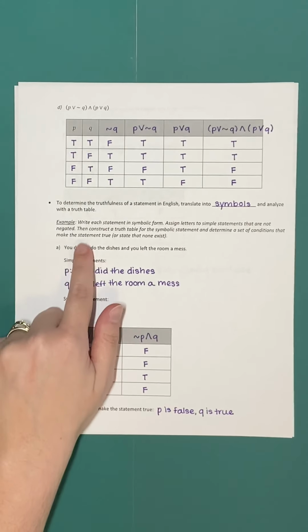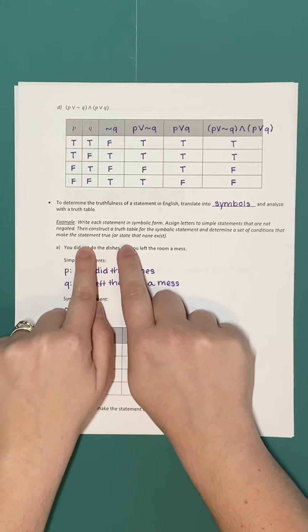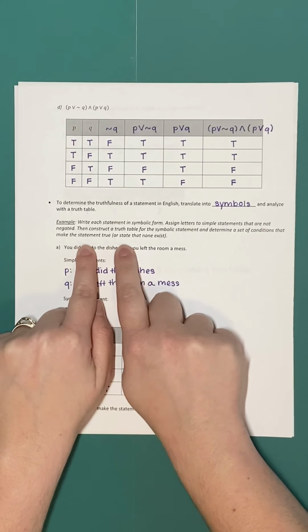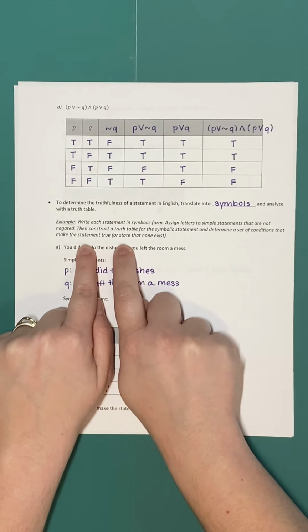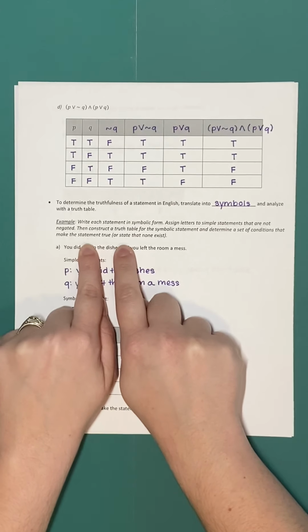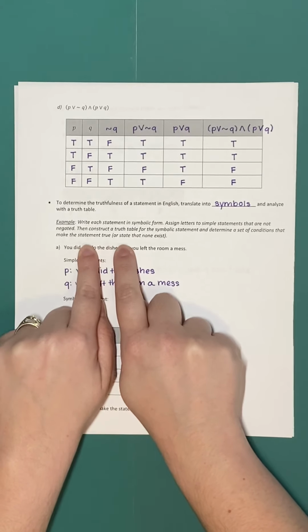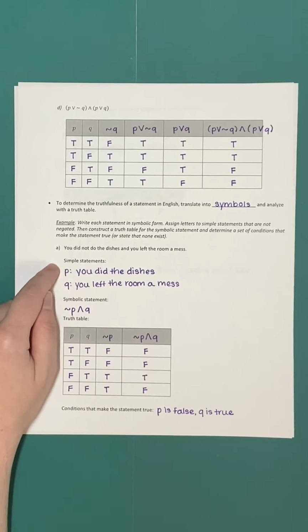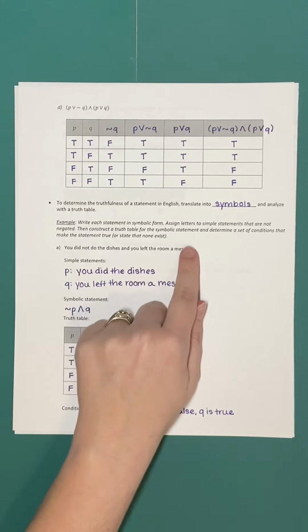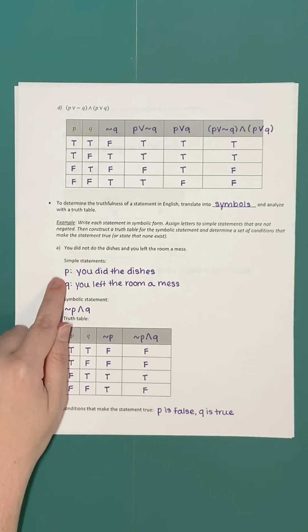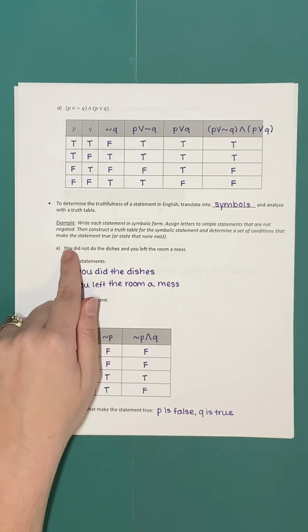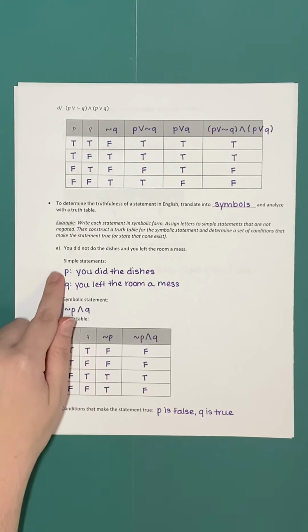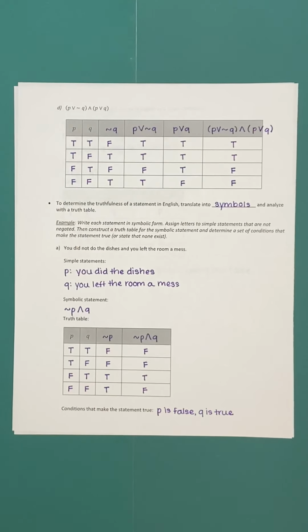So if you removed the not and the and, we still have you did the dishes and we have you left the room a mess. So those are two separate ideas. Those are going to be our two separate statements. So we're going to define P as you did the dishes, and we're going to define Q as you left the room a mess. Now again, notice we didn't say you did not do the dishes is our statement. We want our statements to be positive. That way we can use negation to represent the not.